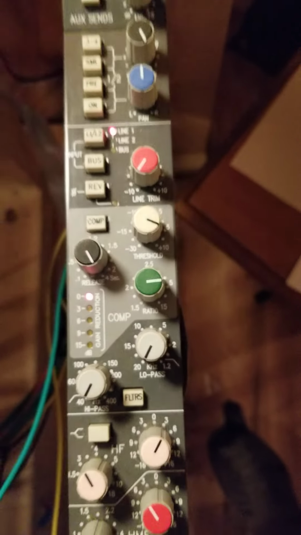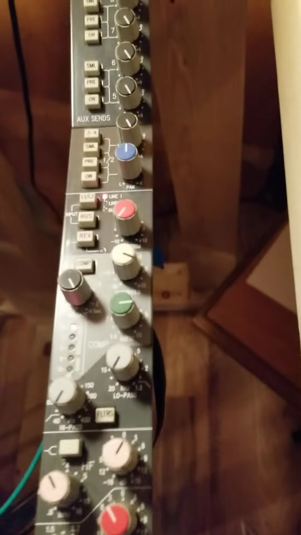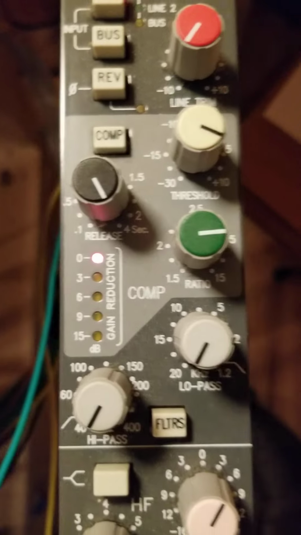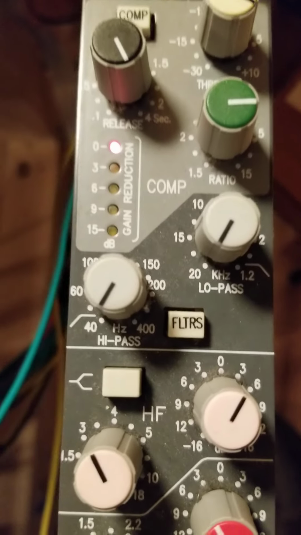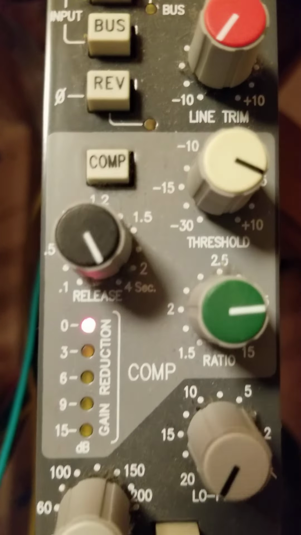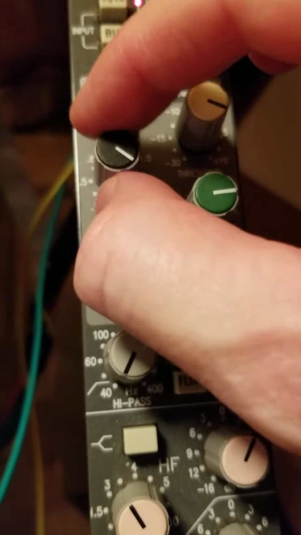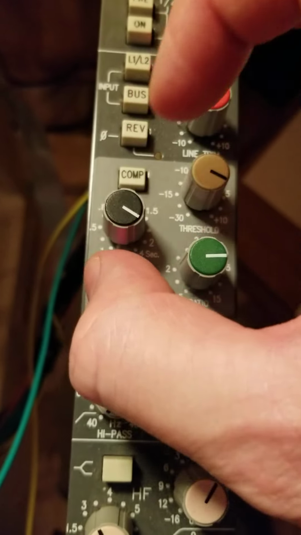And I found a preset for the Fairchild compressor, and that plugin was set at 400 microsecond attack and 2 second release. So that's what I have set here. It's 4 seconds if it's all the way over, so dial it back to about 2.